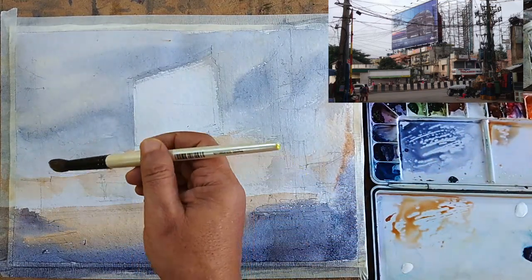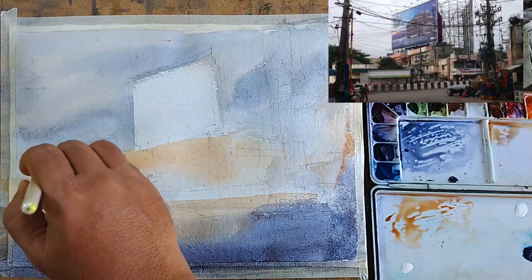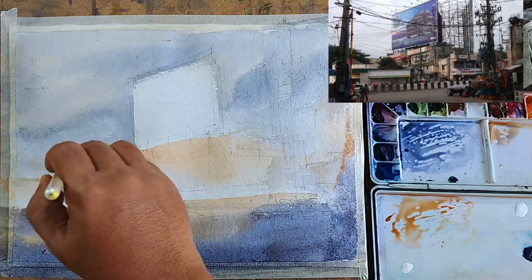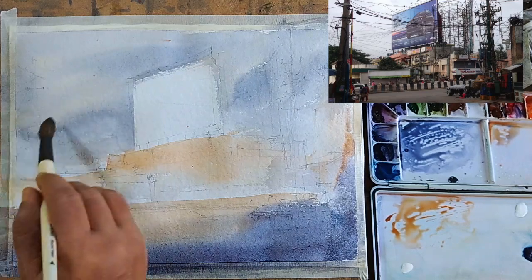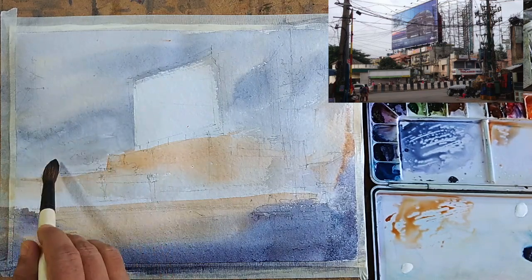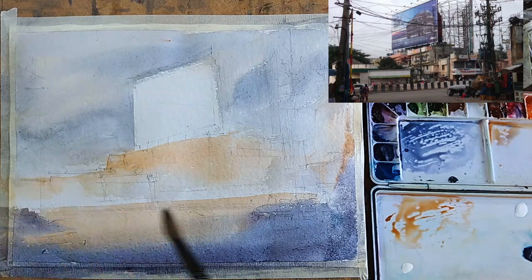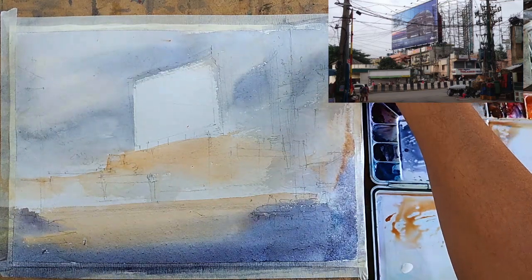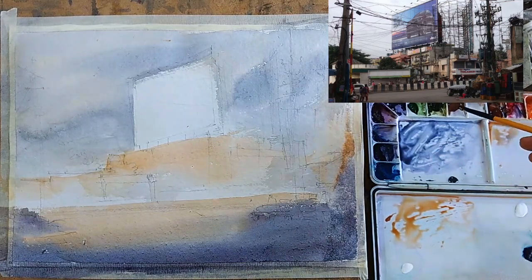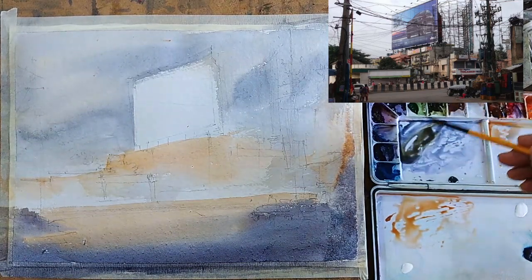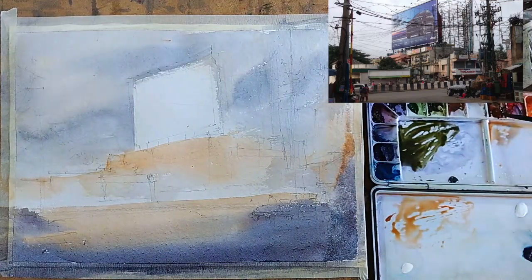What I am planning is to wet certain area which is probably the edge of the building, top edge of the building, and then from the top edge of the building to some part of sky. So that some trees I can define here. For the trees I am using whatever colors are mixed here, maybe a little bit of olive green, and I don't want pure olive green.